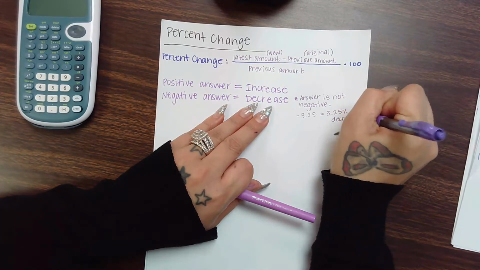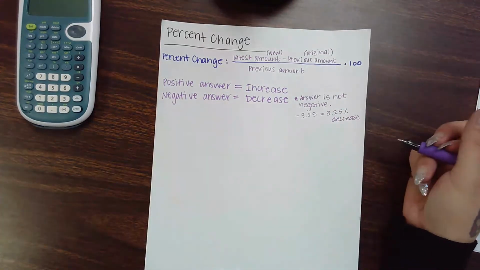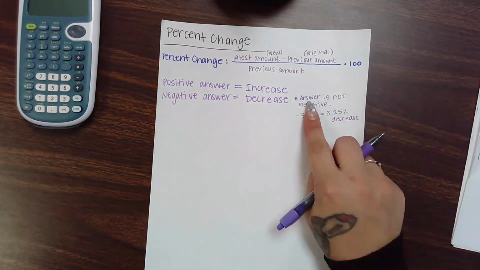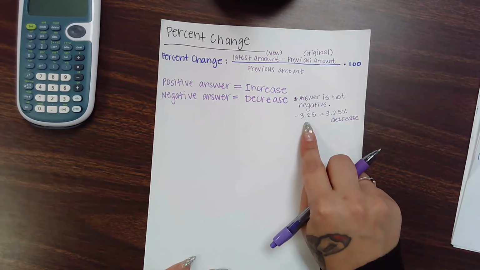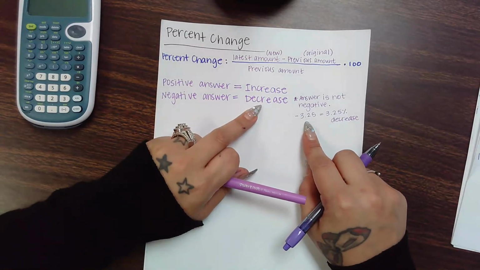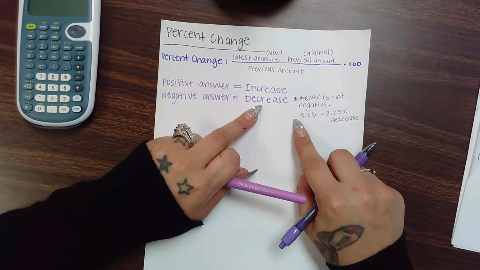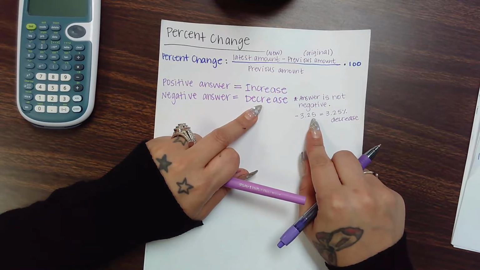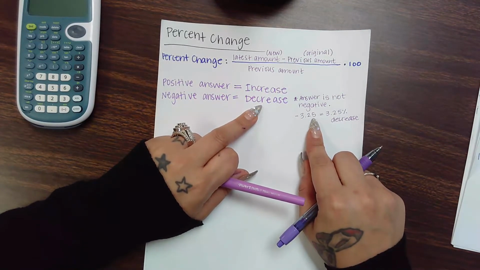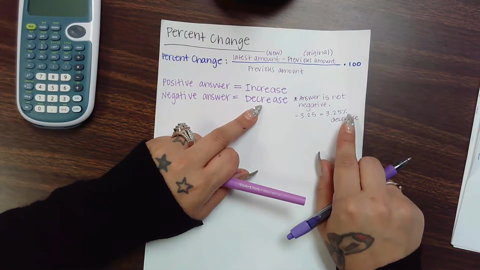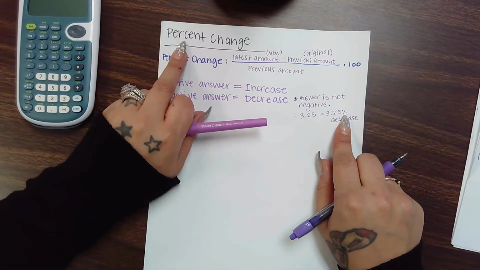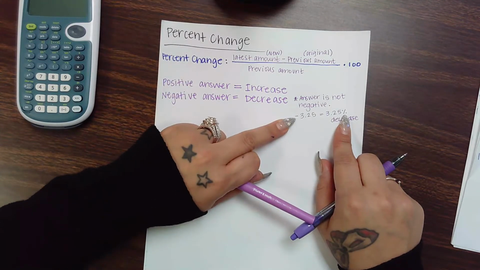I don't really want to say absolute value in this class, but that's what you're taking. If I put numbers into my calculator and I know I'm looking for a decrease, and my answer is negative 3.25, when I go to my math lab to enter this answer, it is a percent, because that's what I'm finding, a percent change, but do not type the negative.